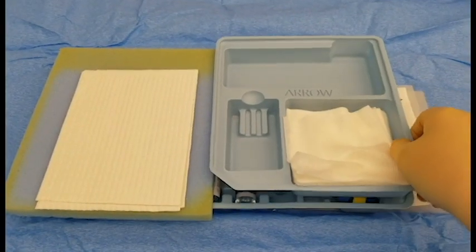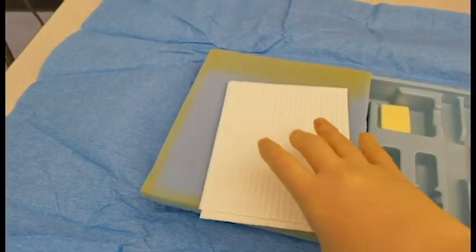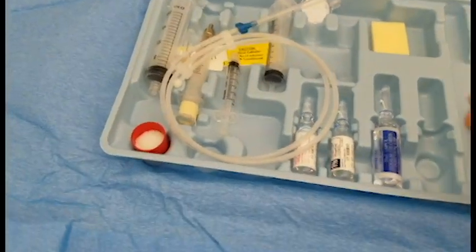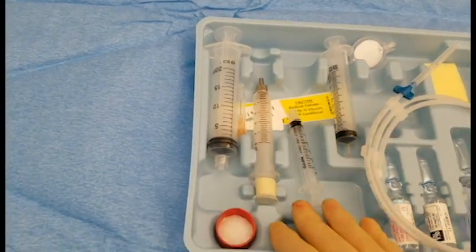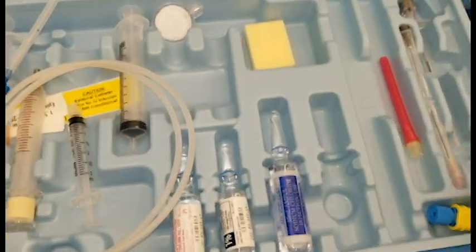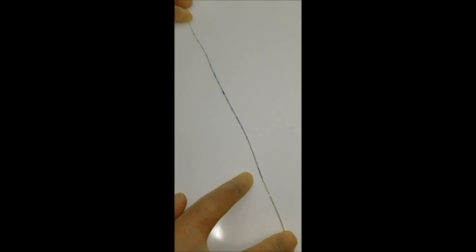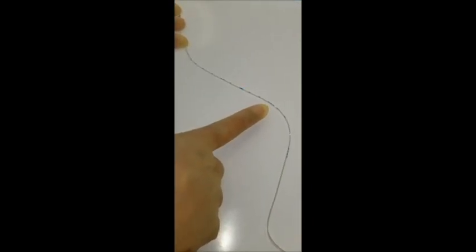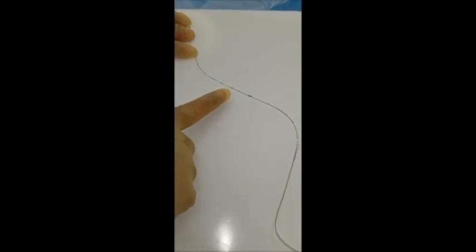Here are the contents of an epidural tray. It will contain 1% lidocaine for skin numbing, your test dose, your epidural catheter, loss of resistance syringe, Tuohy needle, labels. Here is the epidural catheter. 4 lines equal 20 centimeters, 3 lines 15 centimeters, solid line 12.5, double line 10 centimeters.